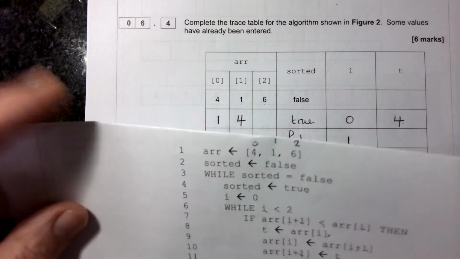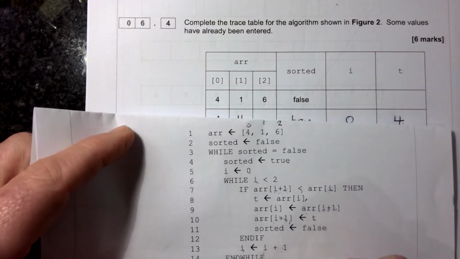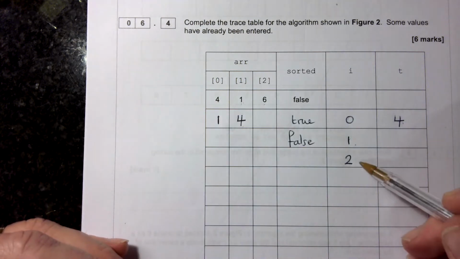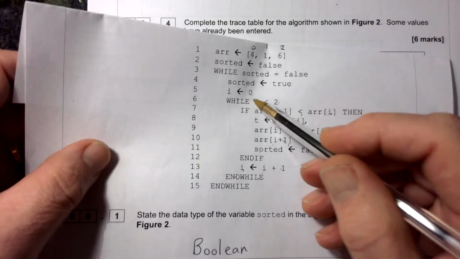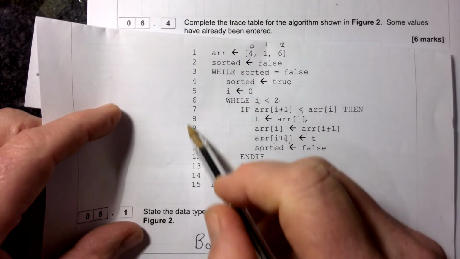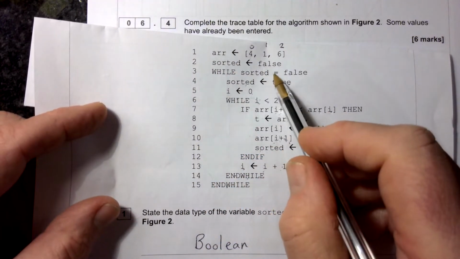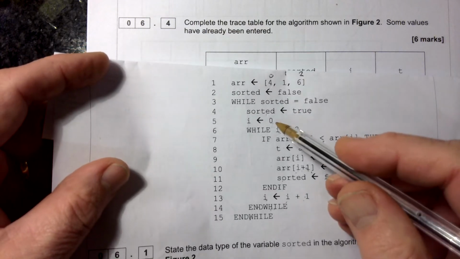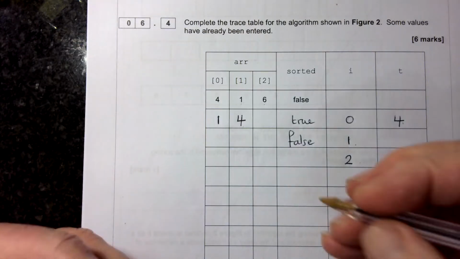2. End while, back we go. Is I less than 2? No, I is not less than 2, in which case we finish the while loop. Now we come to this end while, back we go. Is sorted equal to false? Sorted is equal to false. Right, we're back in the loop again. We set sorted to be true.